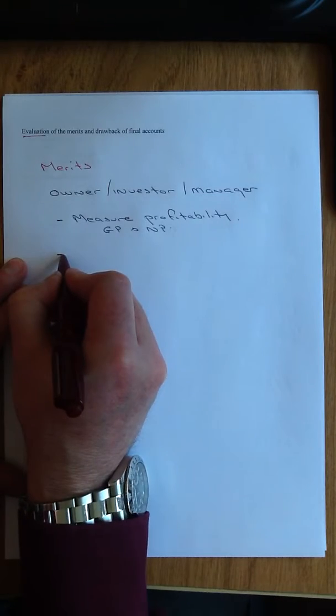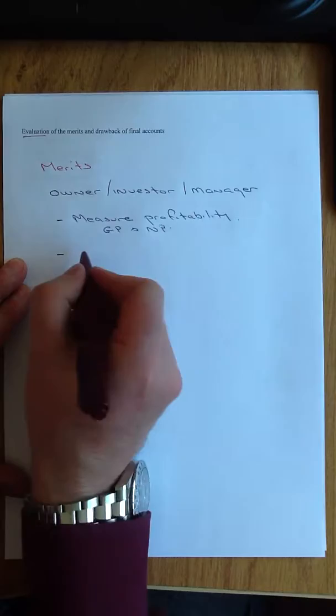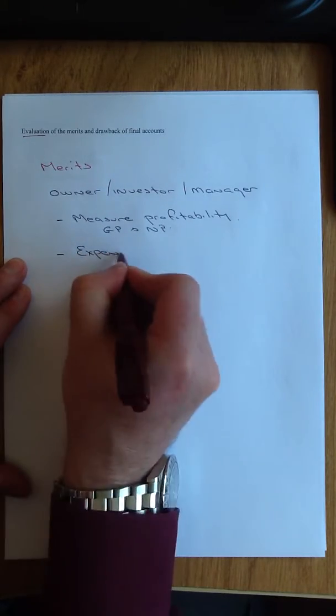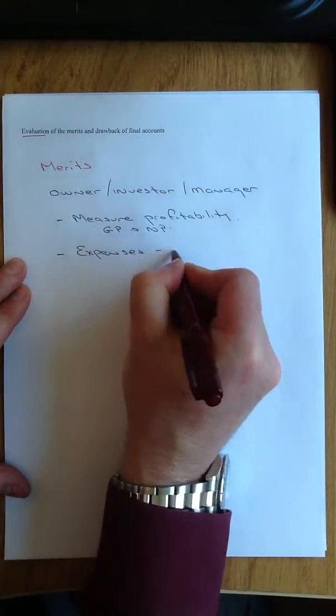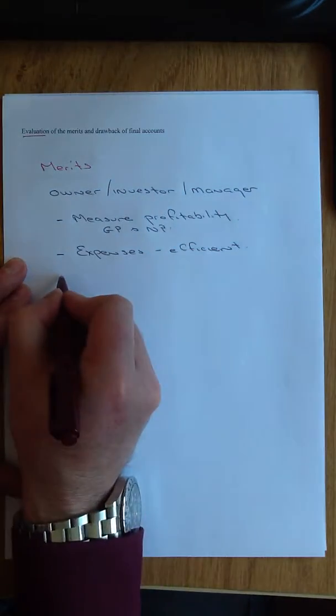The second advantage is it enables the owner, investor or manager to investigate the expenses of the business, to see how efficient the business is in controlling its costs.